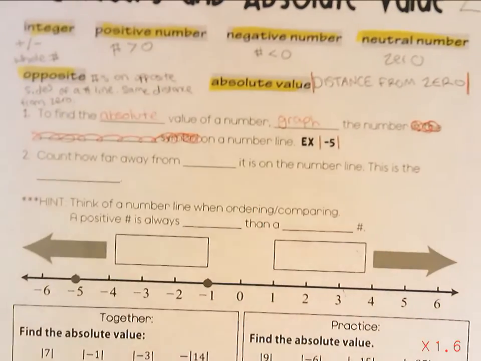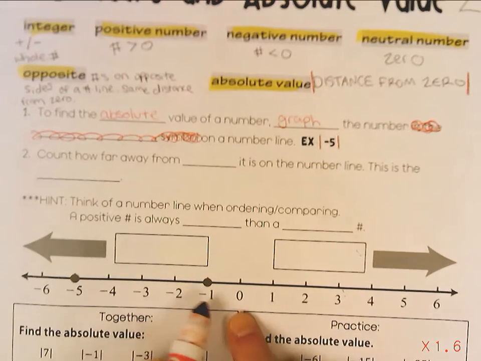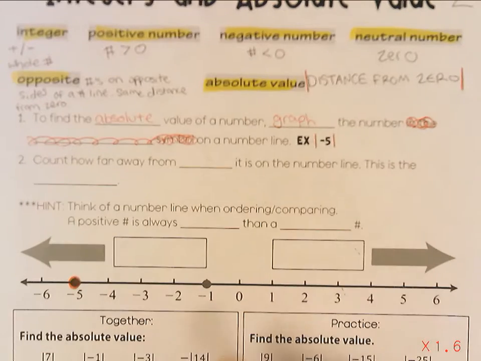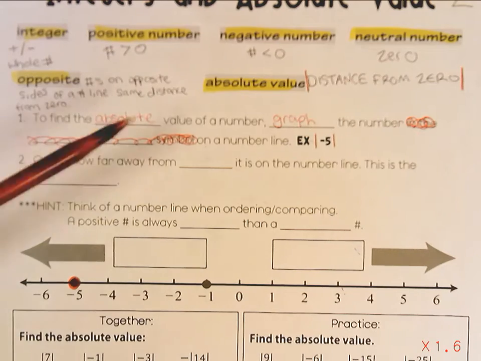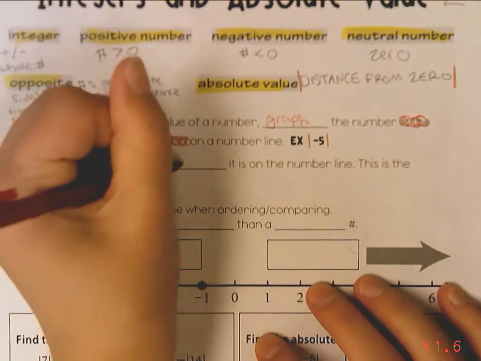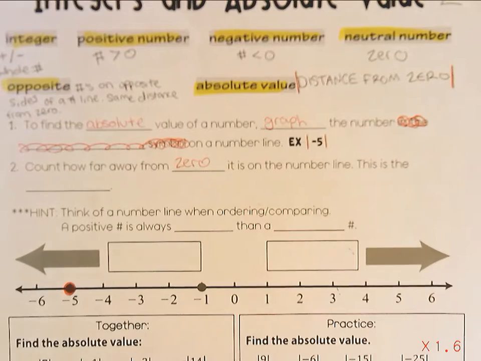So down here you can see your number line. So if you were to graph this, you have 0 and you have negative 5. 1, 2, 3, 4, 5. Okay, I'm highlighting the dot I put there. After we graph the number on our number line, we're going to count how far from 0 it is on that number line.